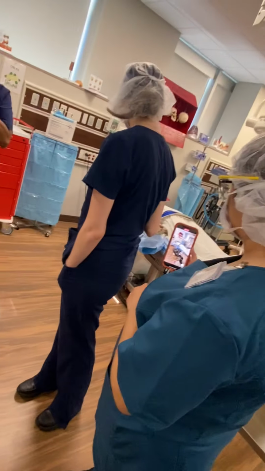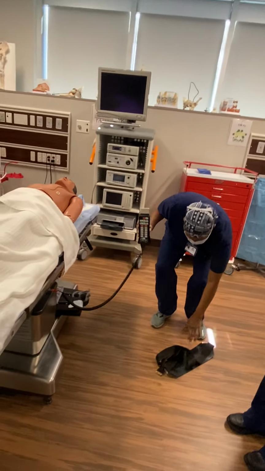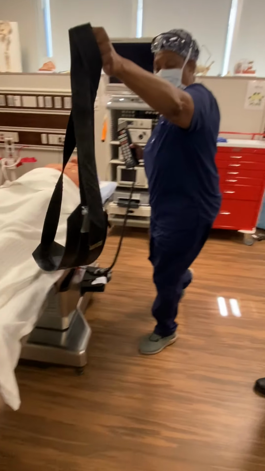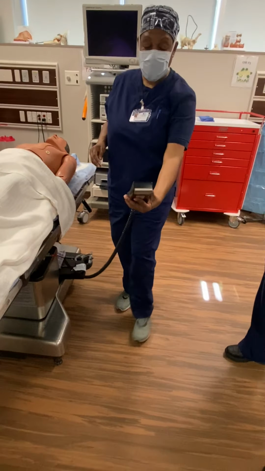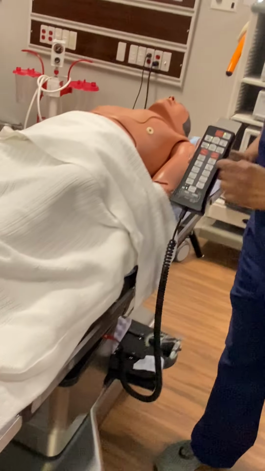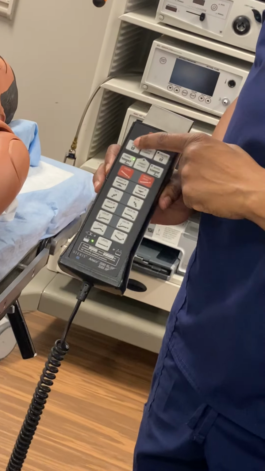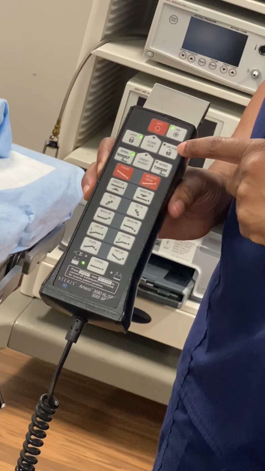That one's different than this one. Can you put that preference card up there, please? Thank you. This particular bed, you can turn that lever. Now, once you have turned that lever off, lock, please, unlock, please, come back over.